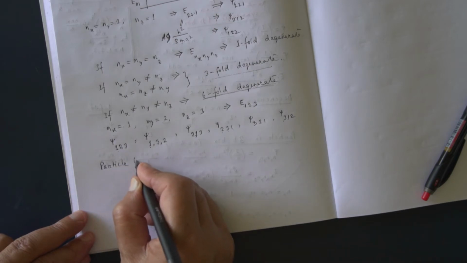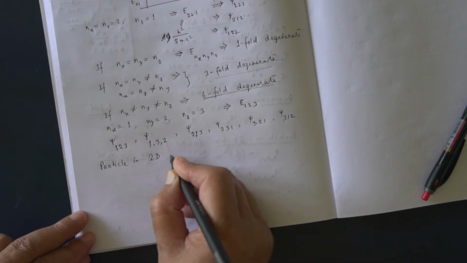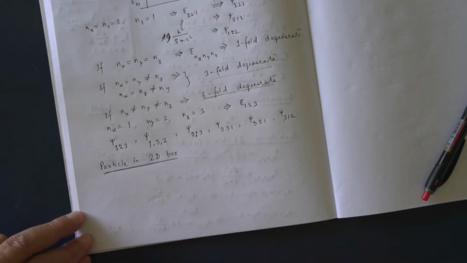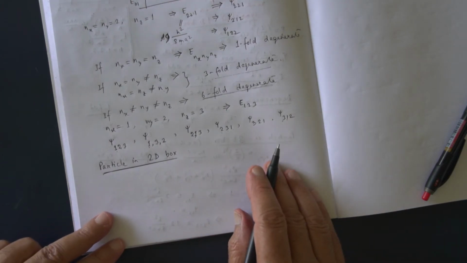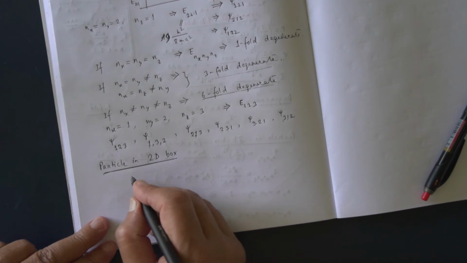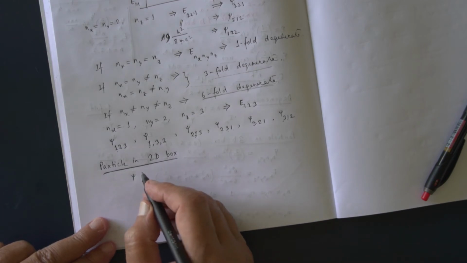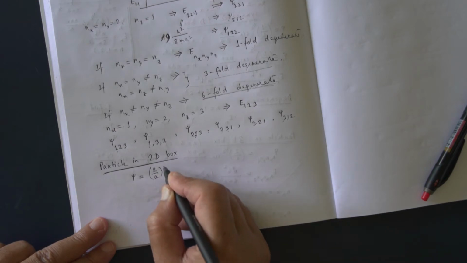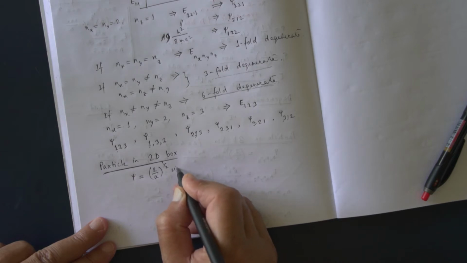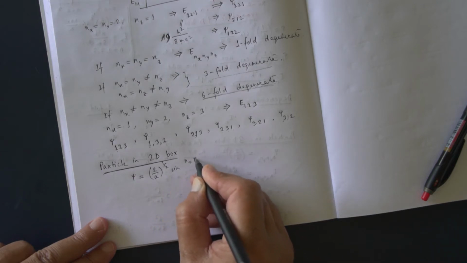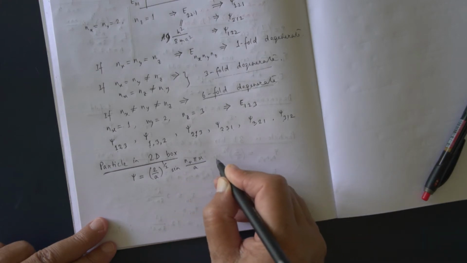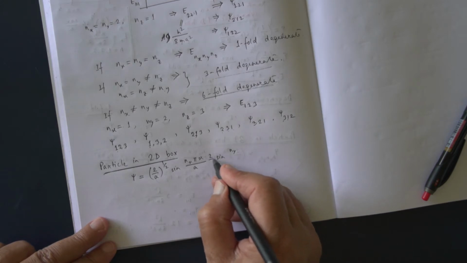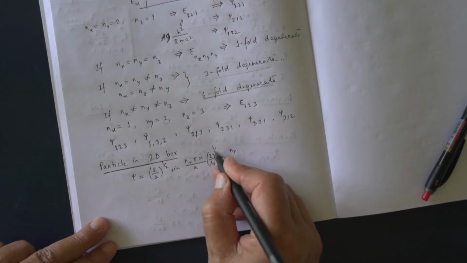Particle in 2D box. This is not included in your syllabus, so don't worry, but let me talk about this also. Here the wave function will be (2 by a) whole to the power half sine nx pi x by a, and sine ny pi y by b with (2 by b) whole to the power half.